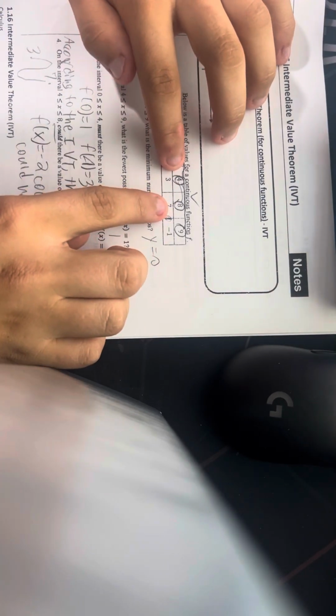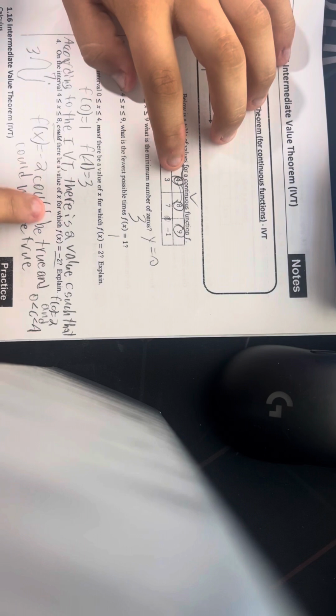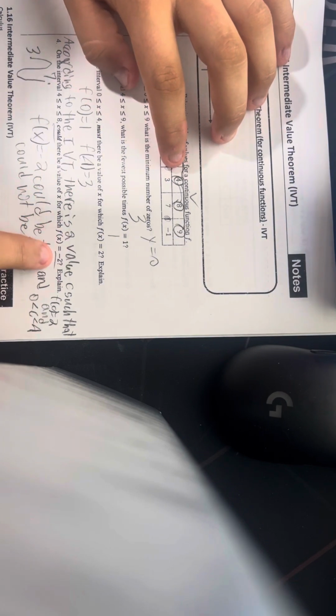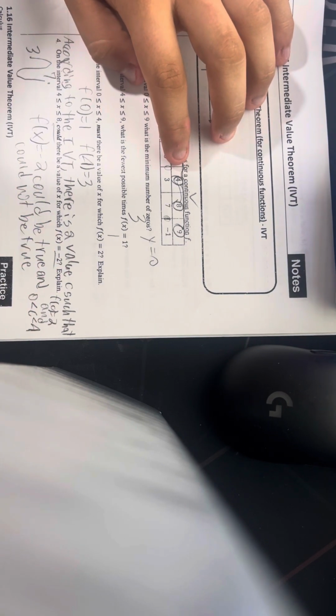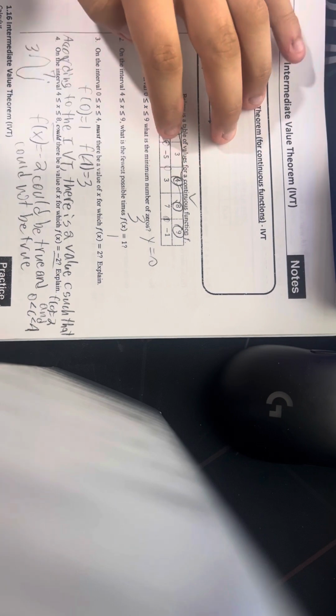But on the interval 4 to 8, could there be a value for x where f of x equals negative 2? Well, we know, it could be true, it could not be true. At 5, it could go down to negative 2. We don't really know. We don't have enough information to know. So, the answer is f of x equals negative 2 could be true, and it also could not be true.